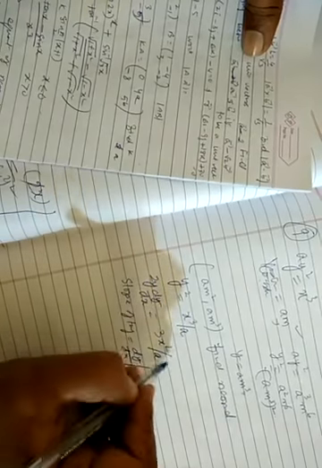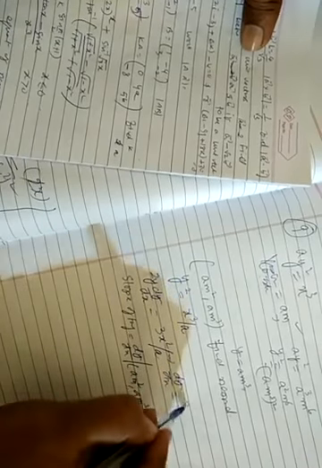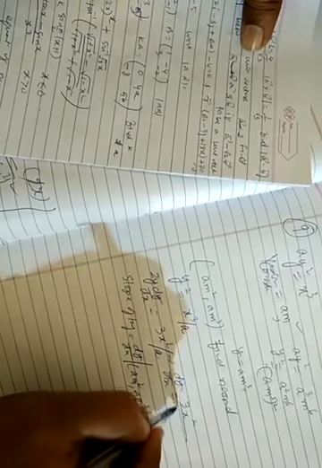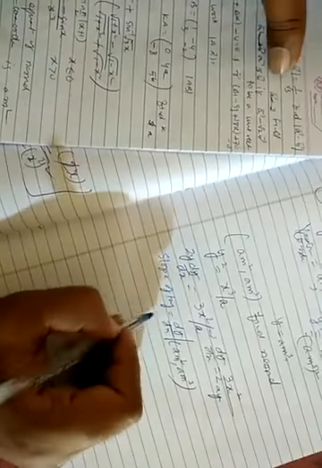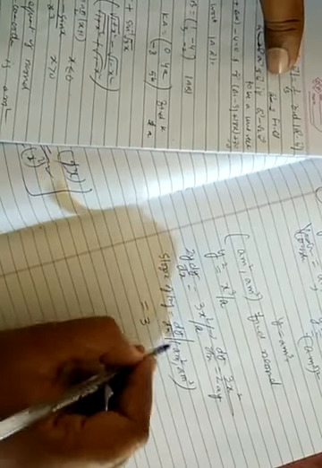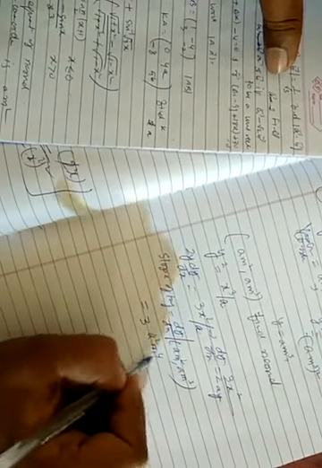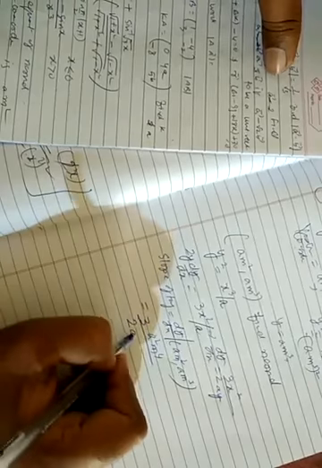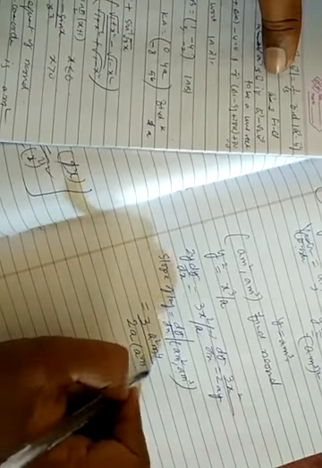Now what is dy by dx from here? This is 3x square by 2ay. Now we put these values here, so 3x square means a square m power 4, by 2a into y, and here we got am cube.